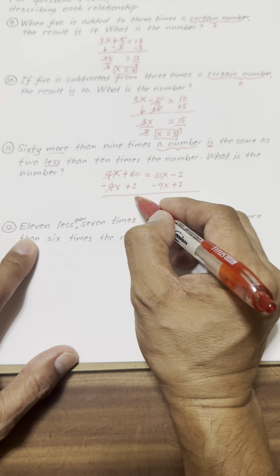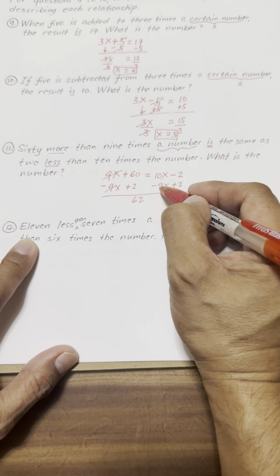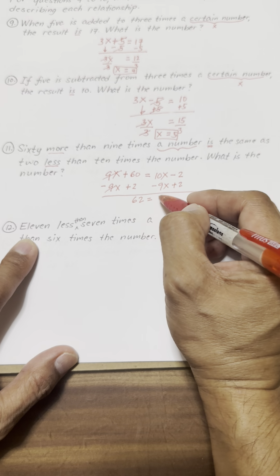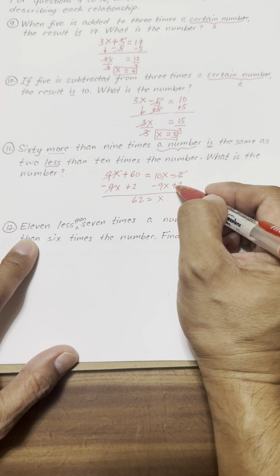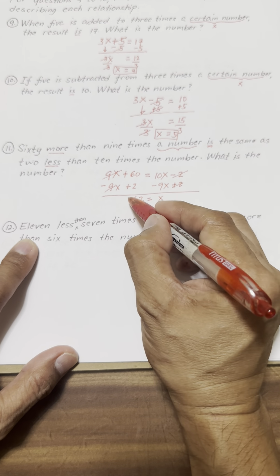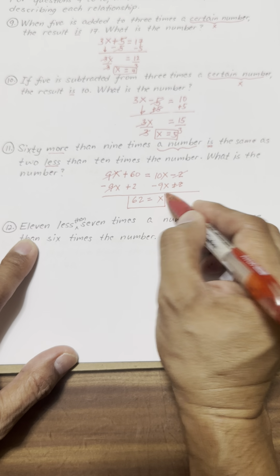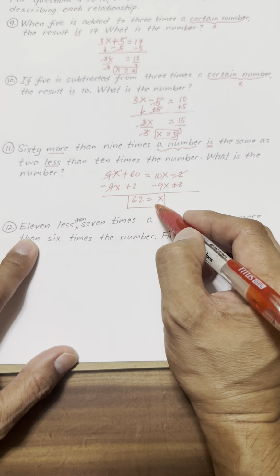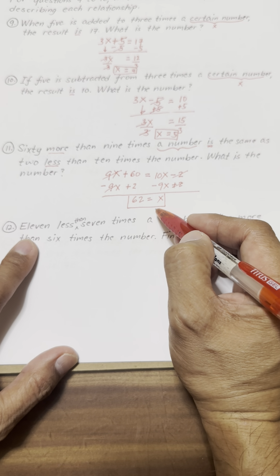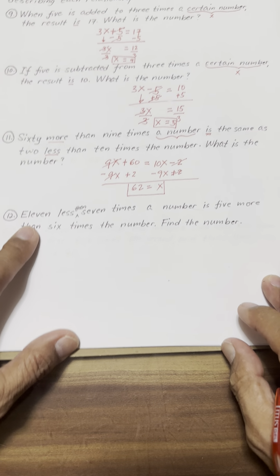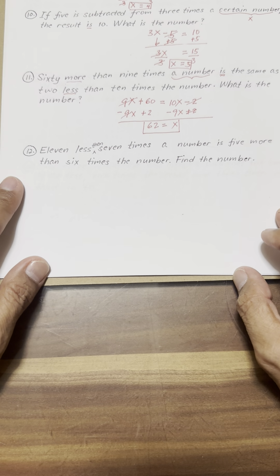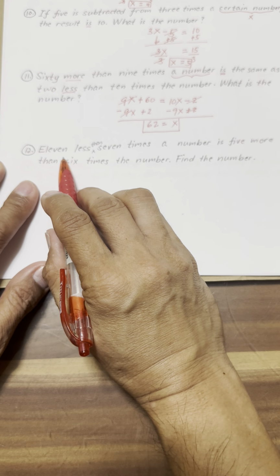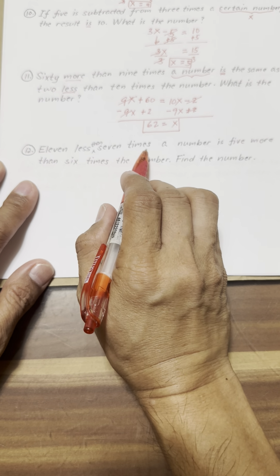So, 60 plus 2 is 62. 10x minus 9x equals x. Negative 2 cancels out with positive 2. So, therefore, we have x equal to 62. The question is, what is the number? Then the number is equal to 62. Okay? So, number 12.